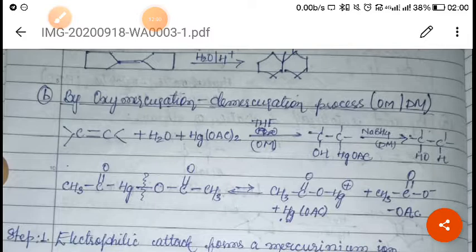After the formation of the oxymercuration adducts, upon reduction with NaBH4 in alkaline medium they give alcohol. First of all, the alkene reacts with mercuric acetate in a mixture of THF and water to give a hydroxyalkyl mercury compound.